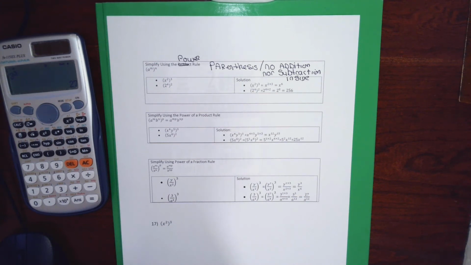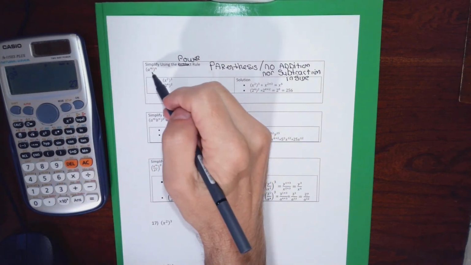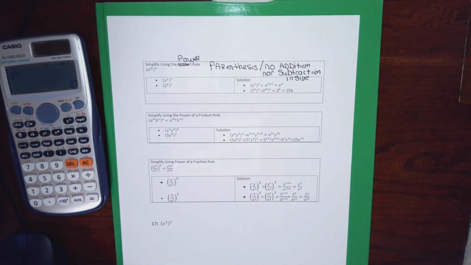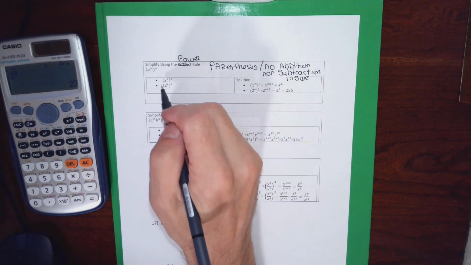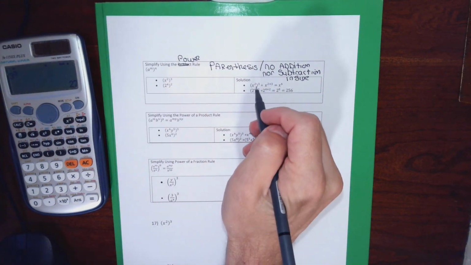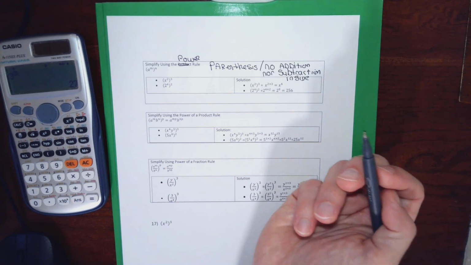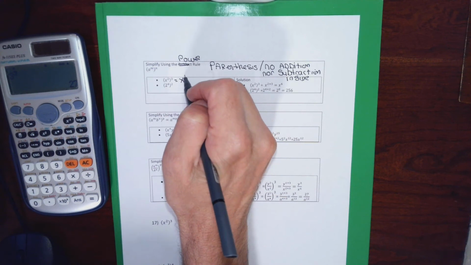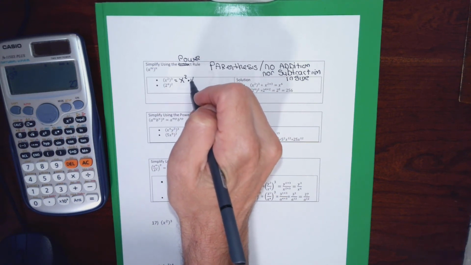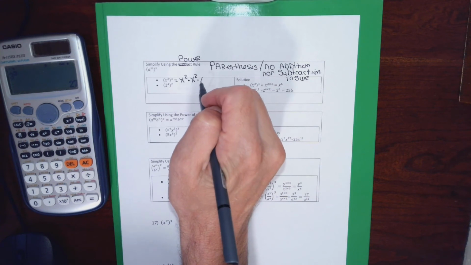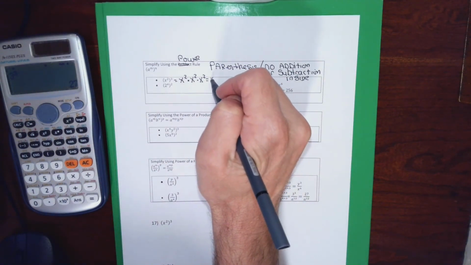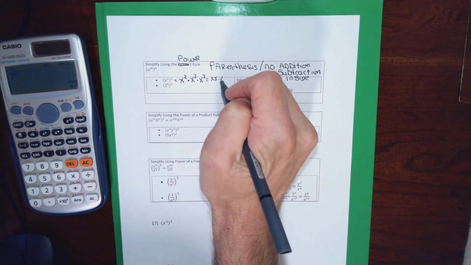So the power rule basically, in its simplest form, says if you have a single variable with an exponent inside a parentheses, to clear the parentheses you multiply the exponents. So x squared to the third power is the same as x to the 2 times 3 power, which is x to the 6th. And if I wanted to show you why this worked, x squared cubed can be written as x squared times x squared times x squared, because something cubed means to multiply it by itself 3 times. And if I care to, each of the x squareds I can write as x times x.